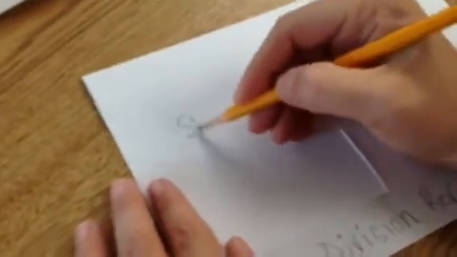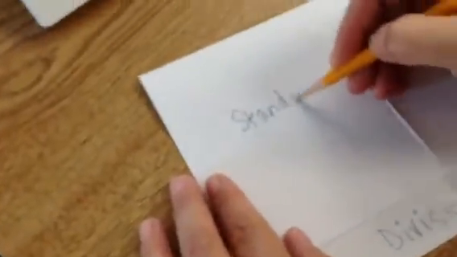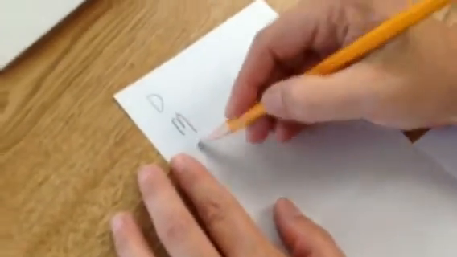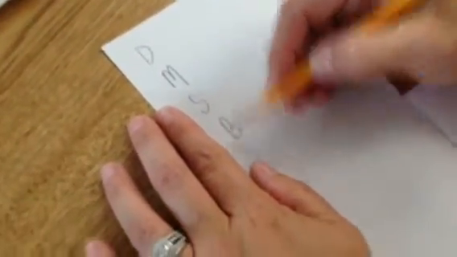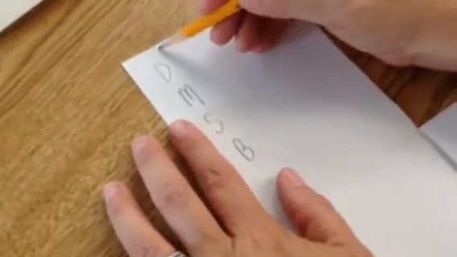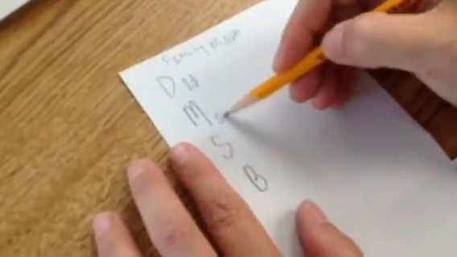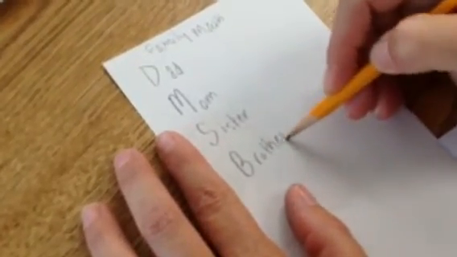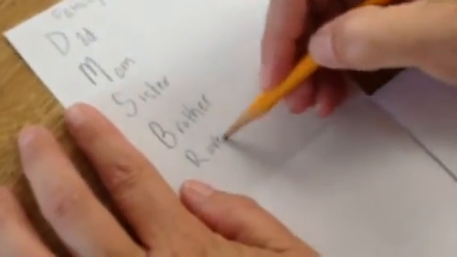Okay, alrighty. So over here, we are going to write the standard way. Now there is a tip, and it's DMSB. I was taught that, to remember it, was family math, okay, that you had the dad, and then you had the mom, and then you had the sister, and then you have the brother, and then sometimes you have the dog Rover, okay?